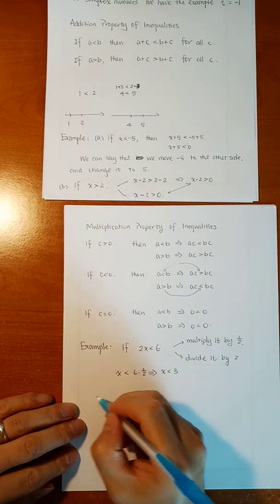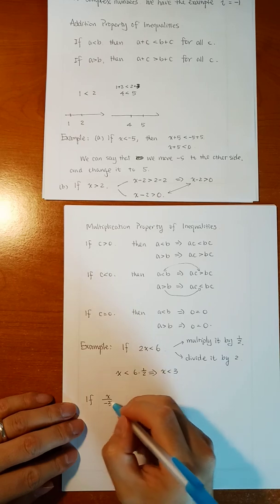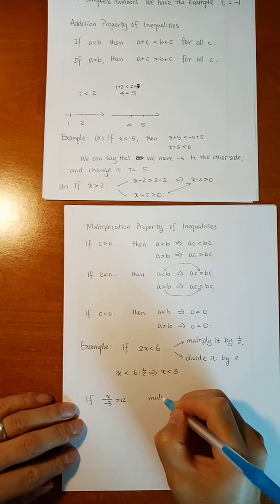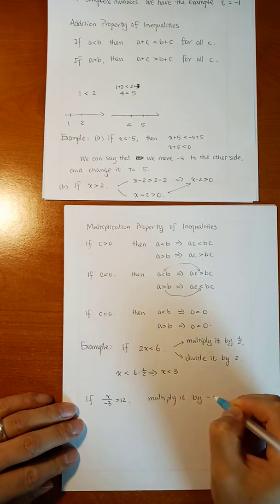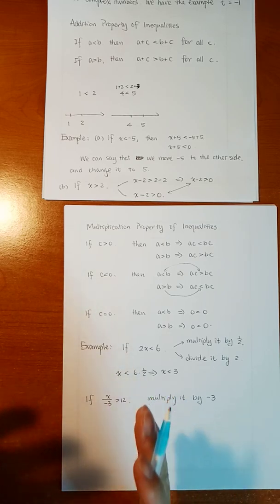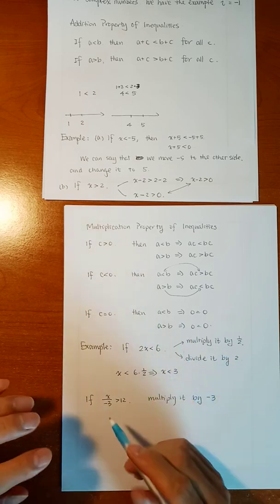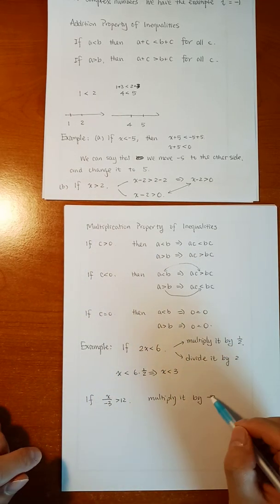All right, and if x over -3 is greater than 12, then we multiply it by -3. We just clear the coefficient of x. If you have 2, you divide by 2. If you have a denominator -3, you multiply by -3.